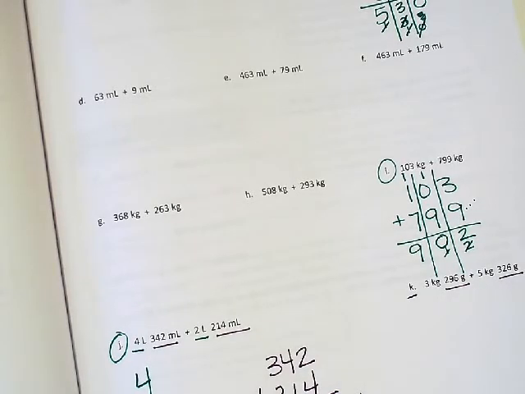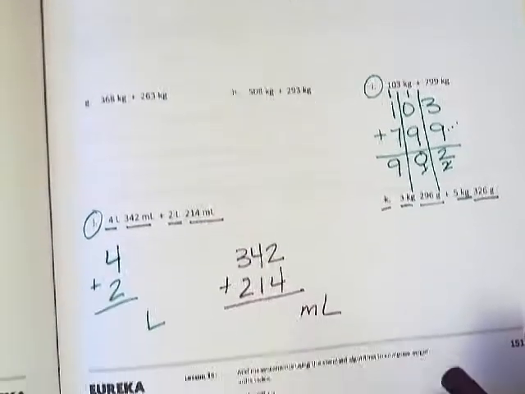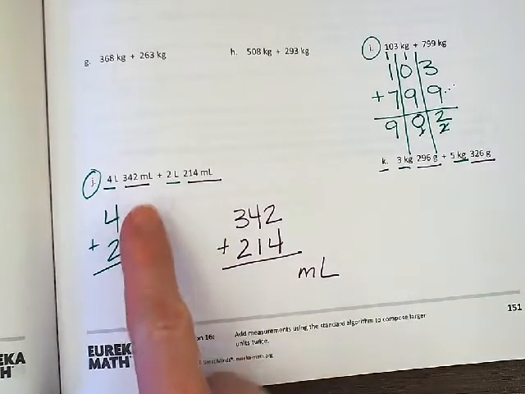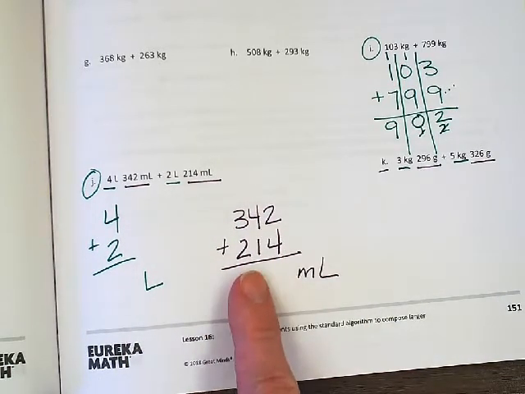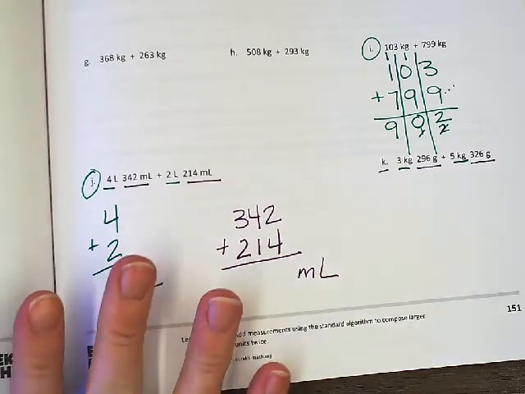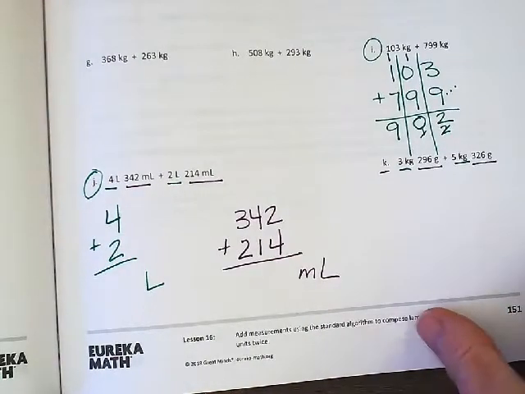You have grams and you have kilograms. You'll have to add them separately. You can't see my problems. I'm sorry. There you go. Letter J. 4 plus 2 takes care of the liters. 342 plus 214 milliliters takes care of the milliliters. All right, go ahead and pause this video and complete letters A through K independently.